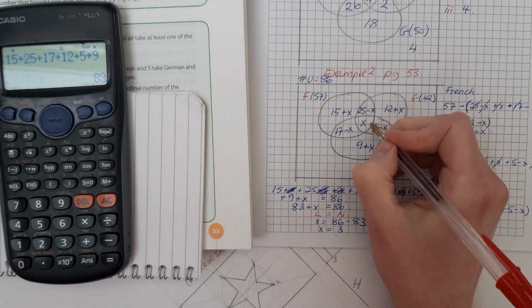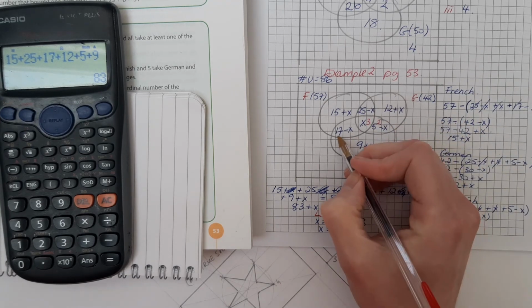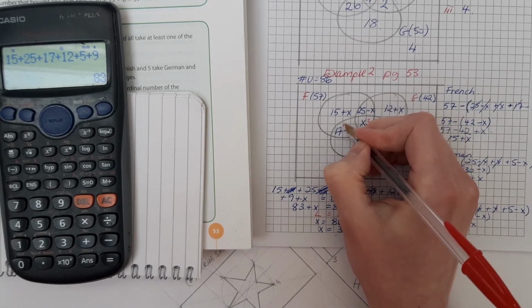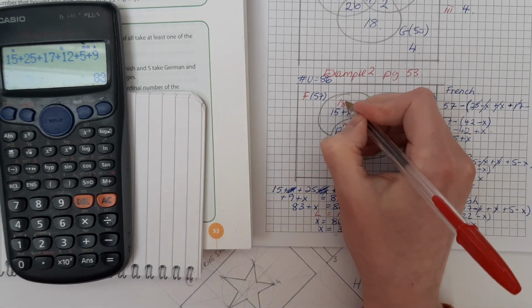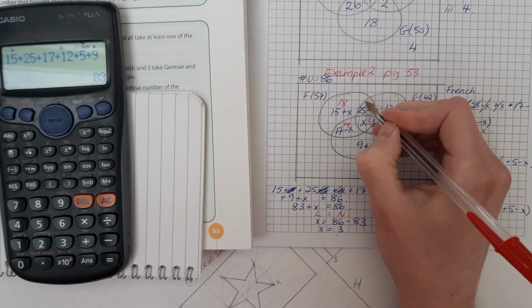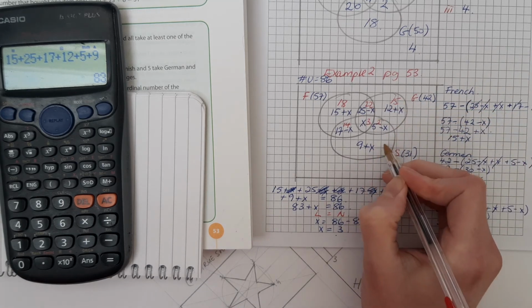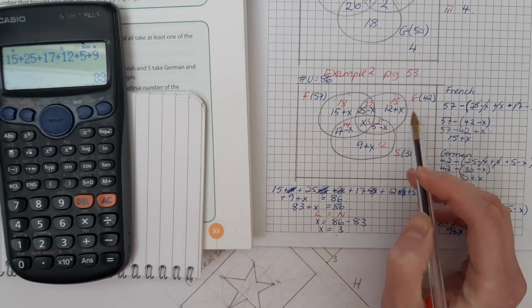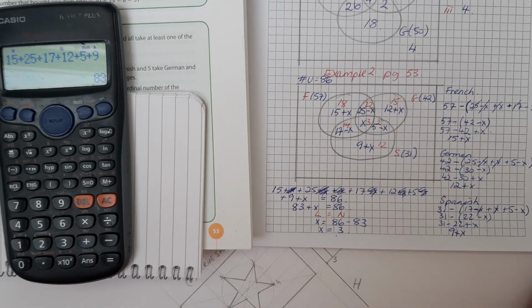So x is 3, so that's 3 in the middle there. 5 minus 3 is 2. 17 minus 3 is 14. 15 plus 3 is 18. 25 minus 3 is 22. 12 plus 3 is 15, 9 plus 3 is 12, and that's how you calculate what's in each section if you were asked questions on it after.